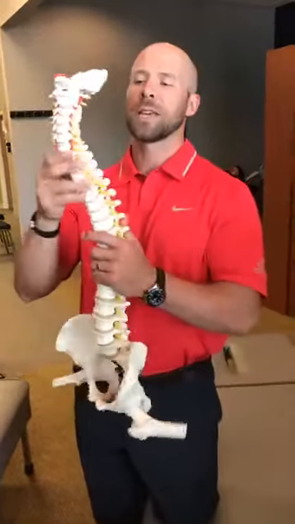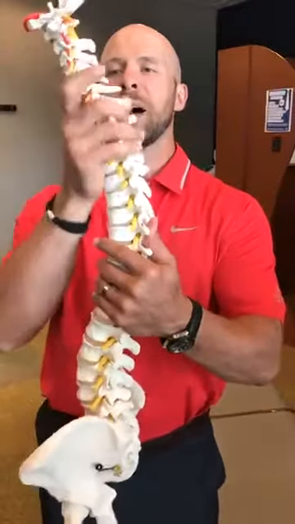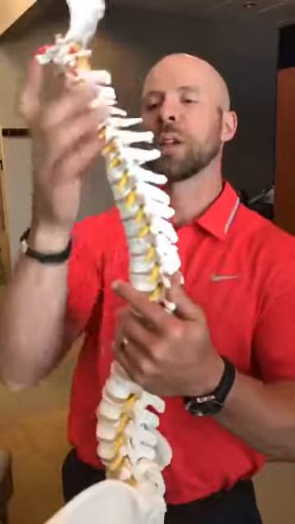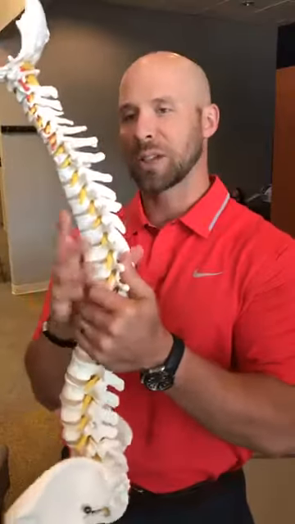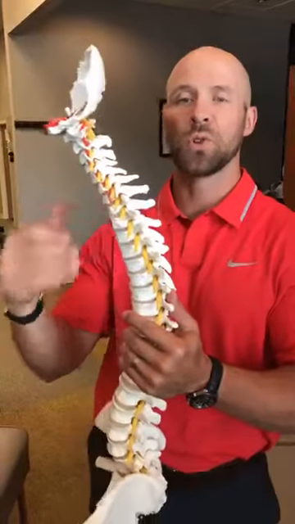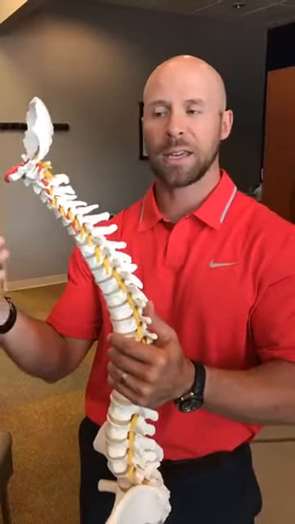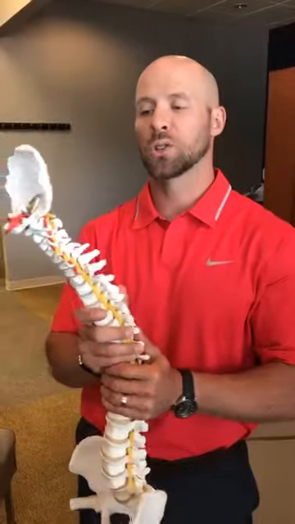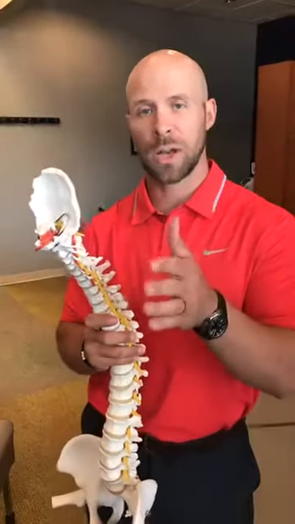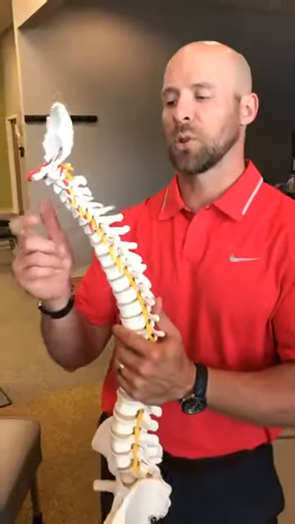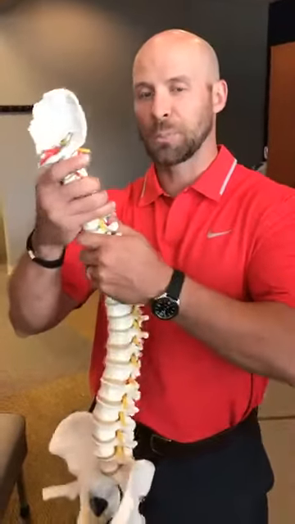We want to make sure that we have these curves, because if we lose the curves, now we're putting uneven stress on the disc, which loses function and puts more stress on the spine. When we lose structure, we lose function, and that will cause a spine that doesn't move freely and smoothly.